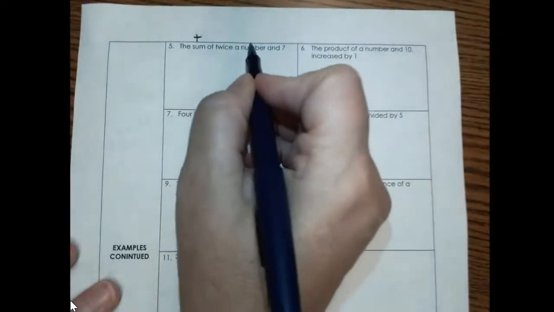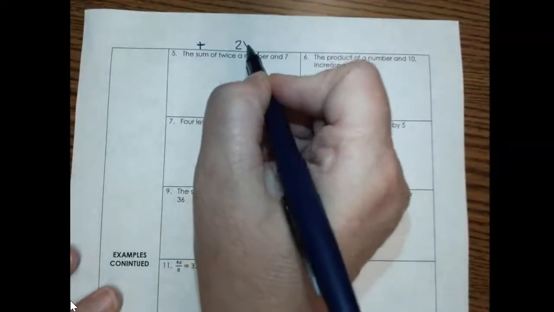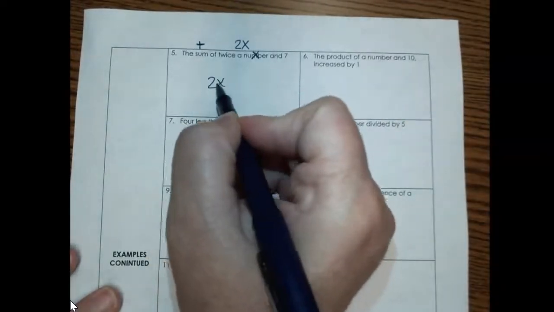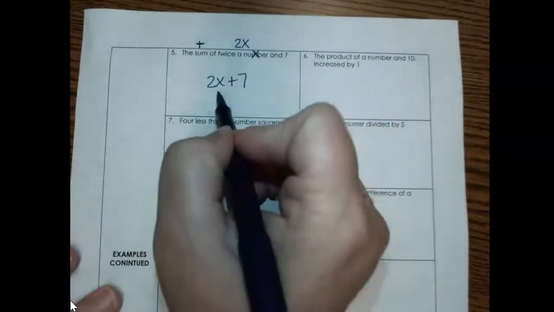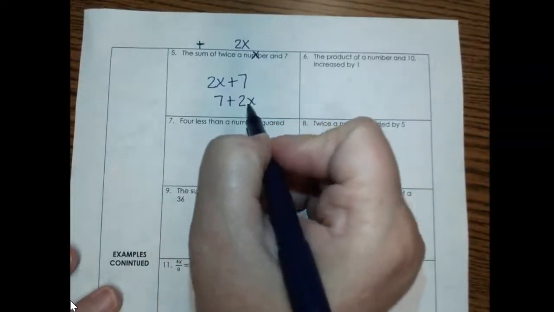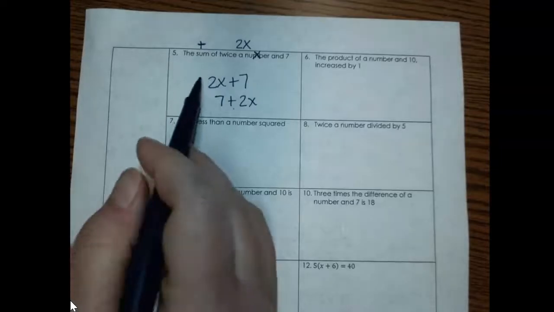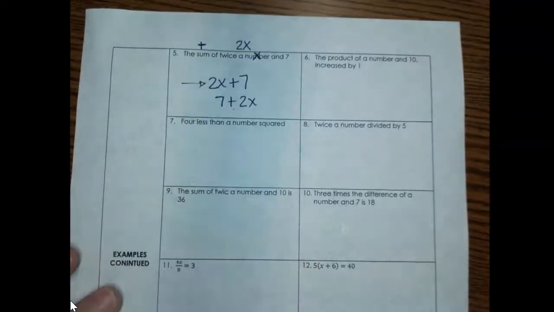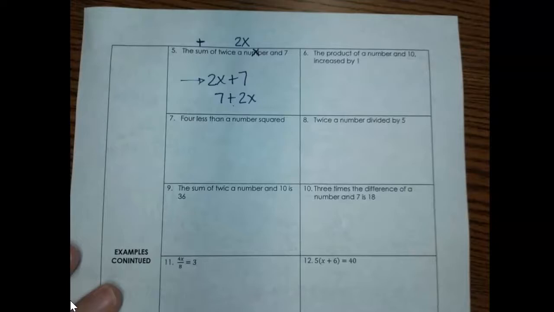All right, let's try the other side. So now we have the sum of twice a number and 7. So we have a sum, which is addition, twice a number. Remember, the word twice means multiply by 2. We don't know what the number is. It's just going to be whatever letter you want. I'm just using x. So twice a number and 7. And if I want to sum them, I'm going to say 2x plus 7. You could also write 7 plus 2x, but that's not in standard form, and we like to write our equations and our expressions or equations in standard form. So this would be the preferred one.